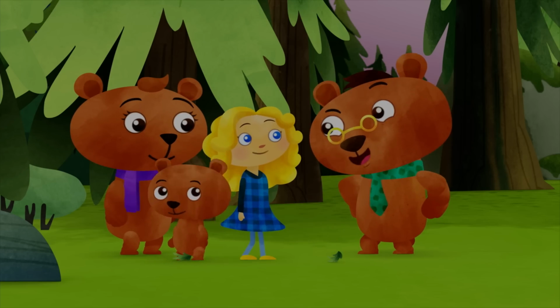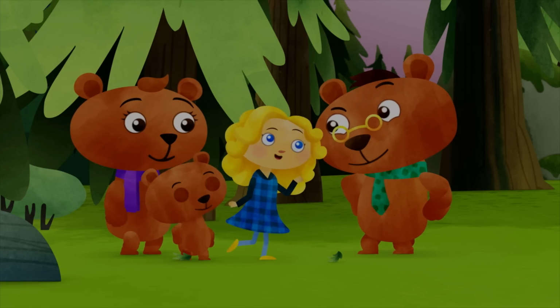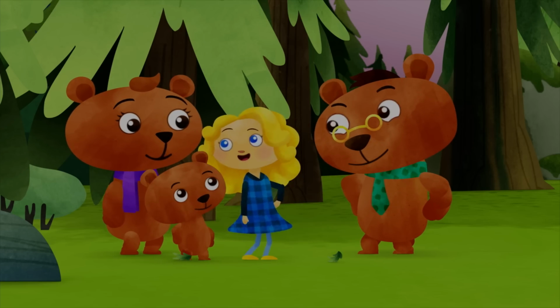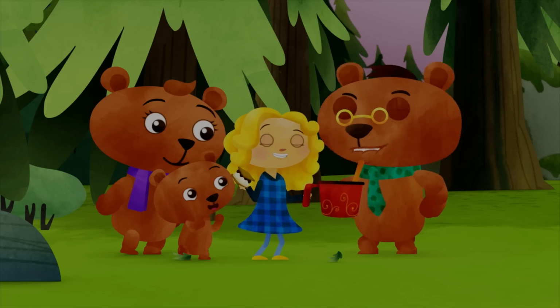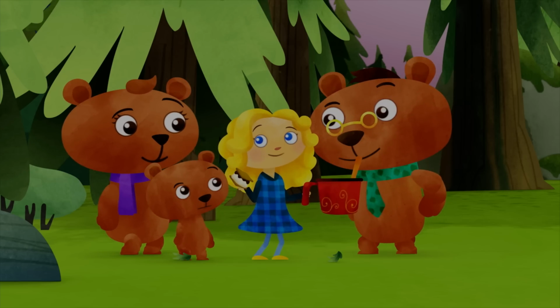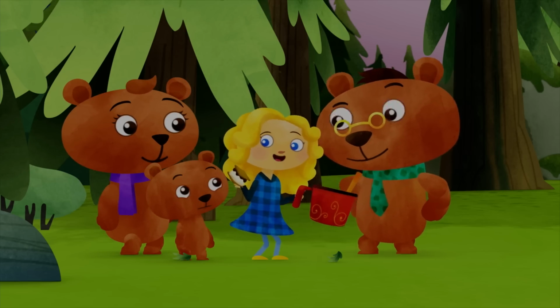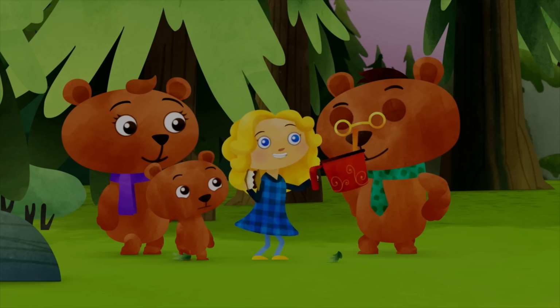Goldilocks, are you wandering around the woods again? Well, I heard you were going camping, and I thought we could make something to eat. But I only have 1 pot. Shall we make porridge or s'mores?